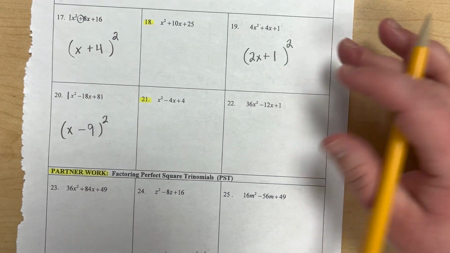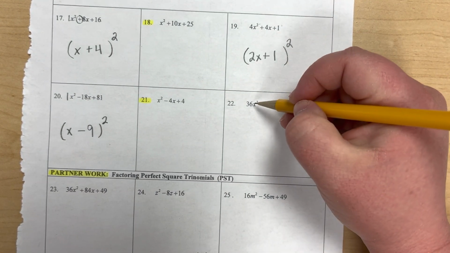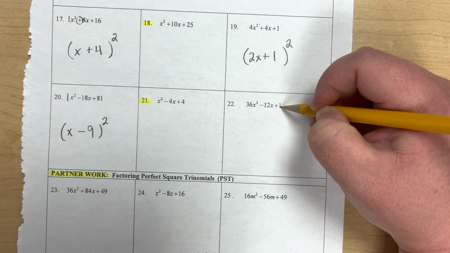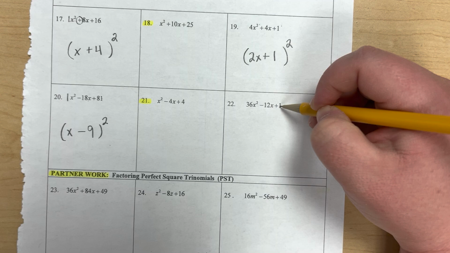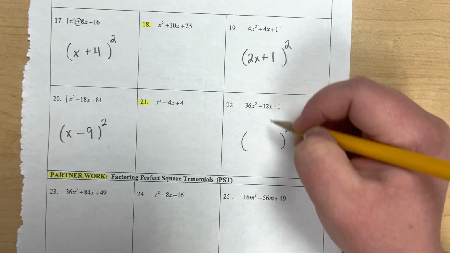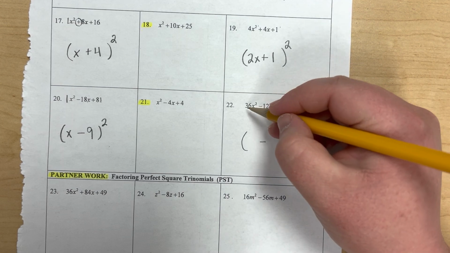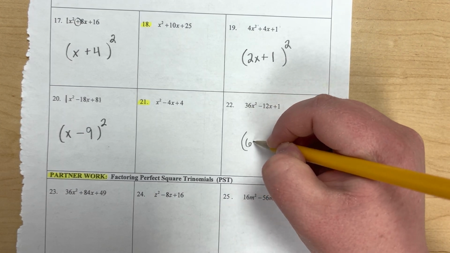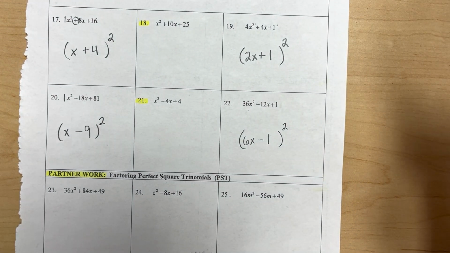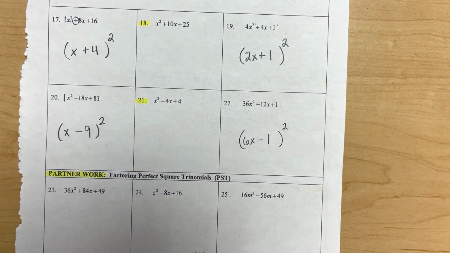All right, let's do one more together. The square root of 36x squared is 6x. The square root of 1 is 1. 6 times 1 is 6. Times 2 is negative 12. So we have a binomial squared, minus sign in the middle this time, and then the square root of 36x squared is just 6x, and the square root of 1 is 1. And that's it. Those are your special types when factoring these types of problems.